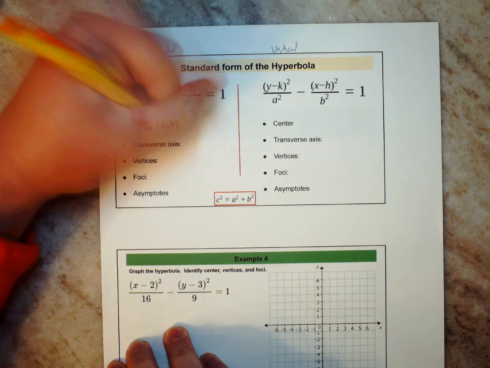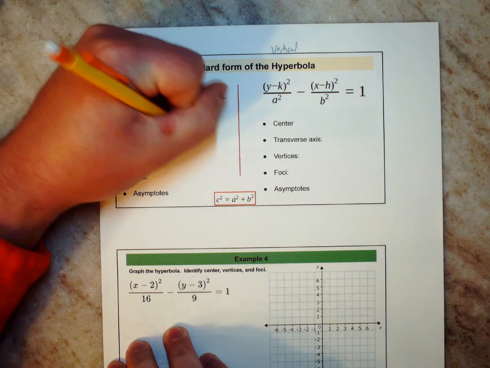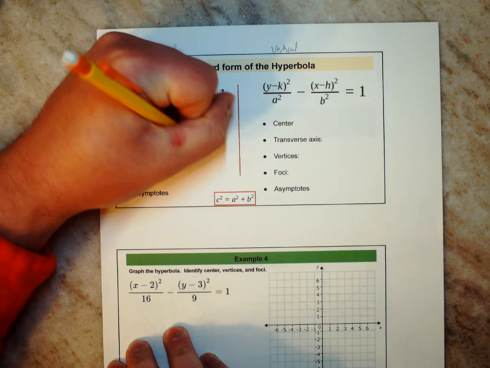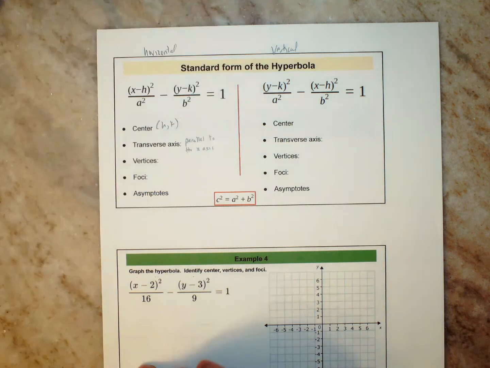Your transverse axis is going to be parallel to the x-axis. So since we have a center not at 0, 0, the transverse axis is not going to be the x-axis like it was last class, but parallel to the x-axis, so still running horizontally.